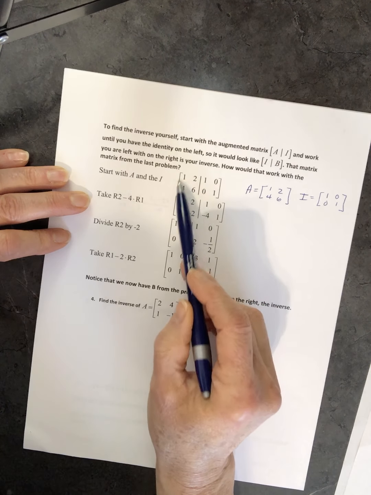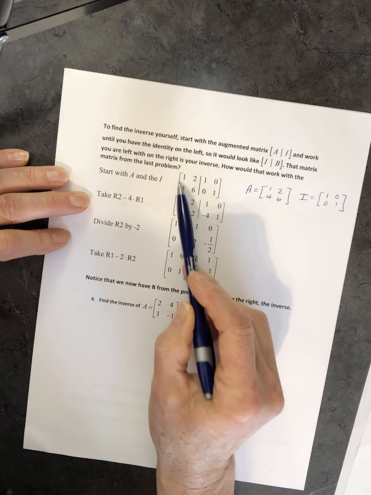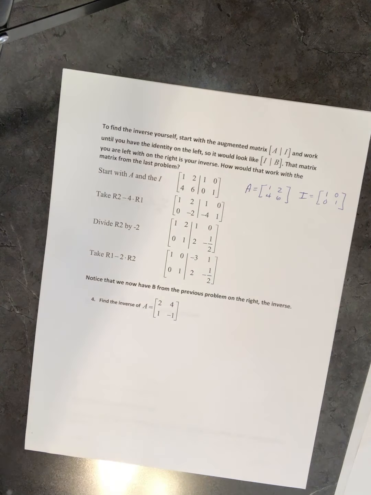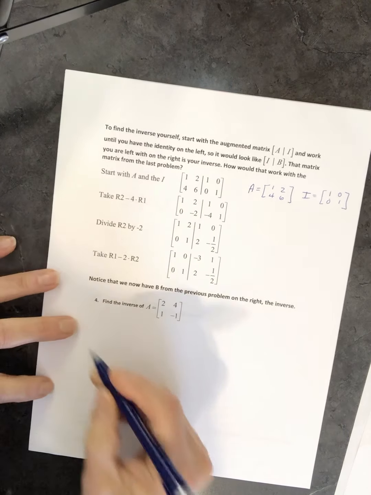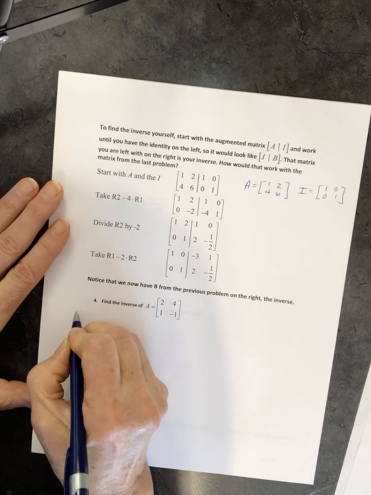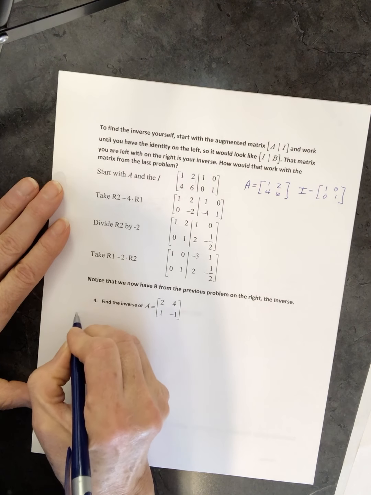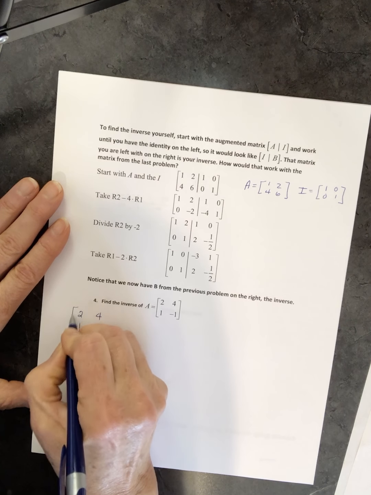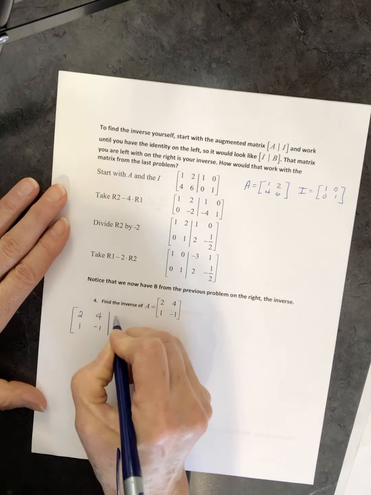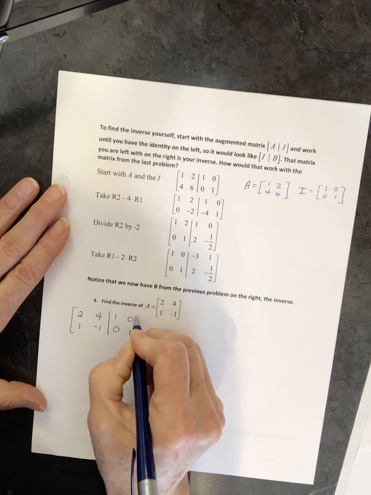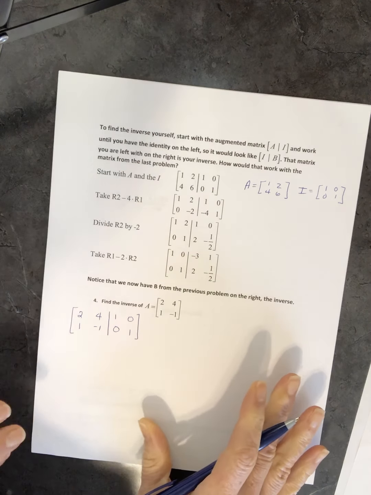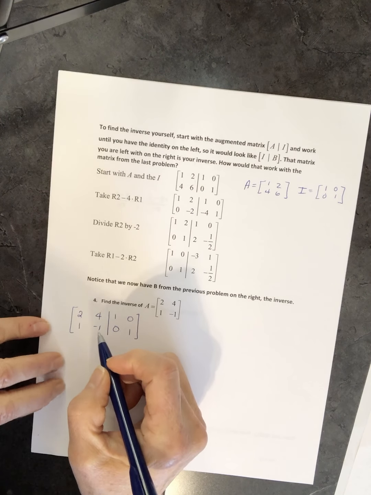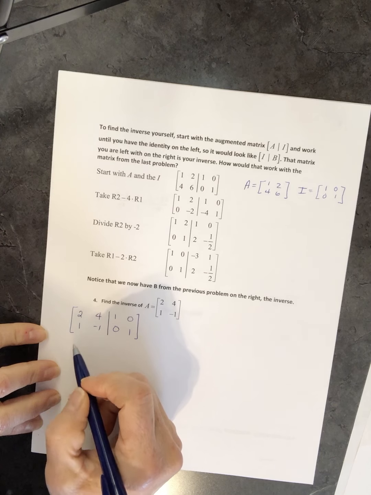So we're going to focus here. We're going to turn the left side into the identity. It's a little bit tedious, but it does work. Okay, so what we'll do now is take our 2, 1, 4, -1, and these are easy when they're 2 by 2s. So make your augmented matrix. Now we're going to use our row operations and fix that.